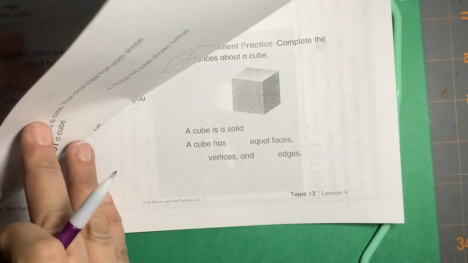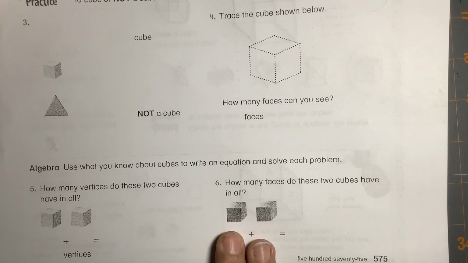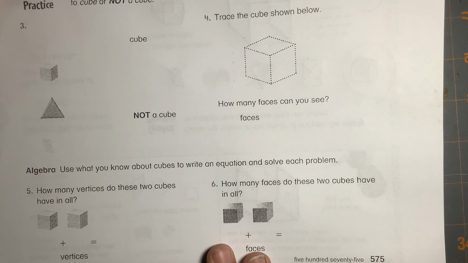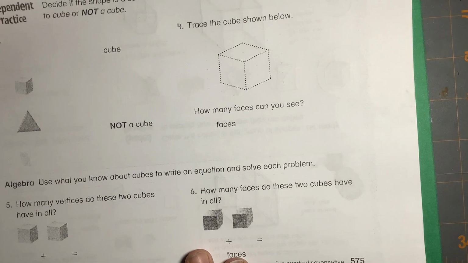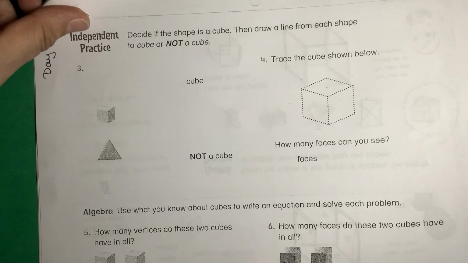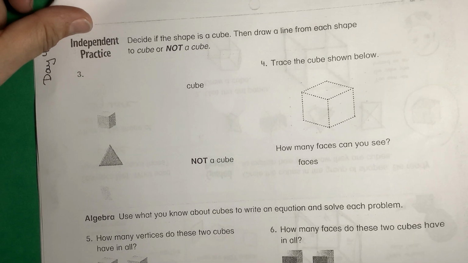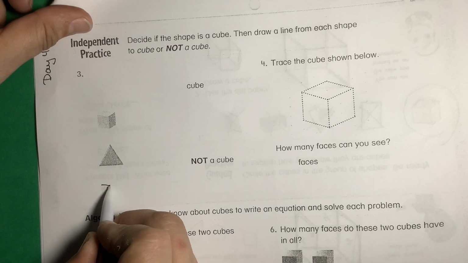Okay, let's go on to the next page. And here we have our independent practice. Decide if the shape is a cube. Then draw a line from each shape to cube or not a cube. All right, so let's look at the shapes. It's kind of hard to see some of them.